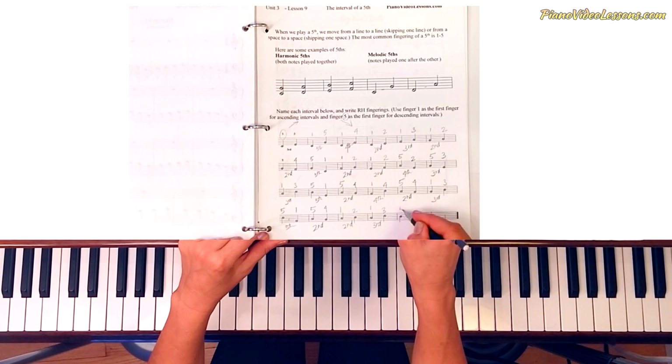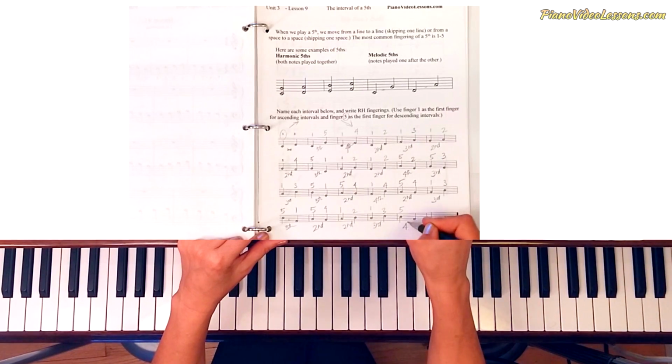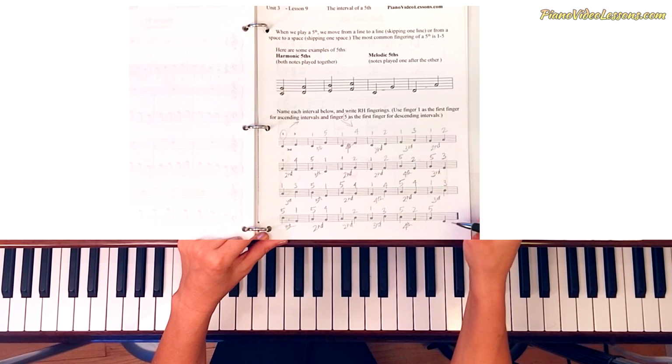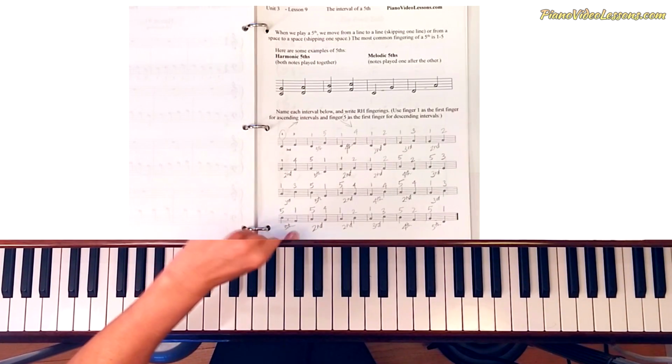Here we have a line going down, line to space. Is that a second? Too big. It's a fourth. So the pair that goes with 5 is 2. And last one, we're going down, so we're going to start with 5. It goes from line to line. It skips a line, so it's a fifth. And 5 takes us to 1. Phew. Okay, we did it.